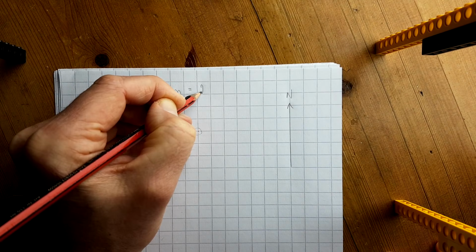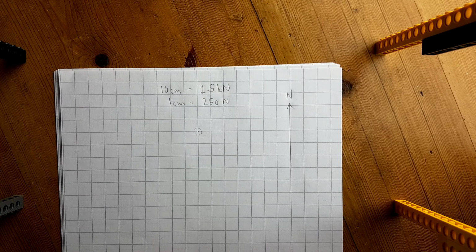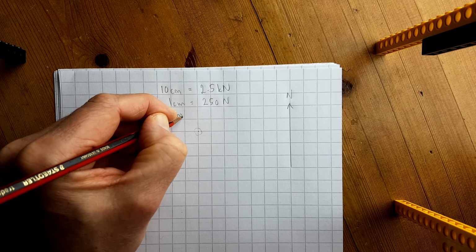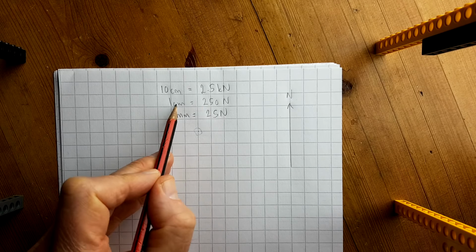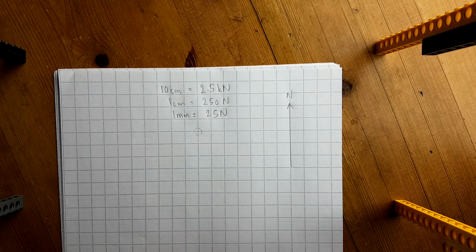That means 1 centimeter is 1/10 of this, which is 250 newtons. Taking it down even further, 1 millimeter is 25 newtons. That's the scale that I've chosen, and this is how those things scale down to 1 centimeter and 1 millimeter.